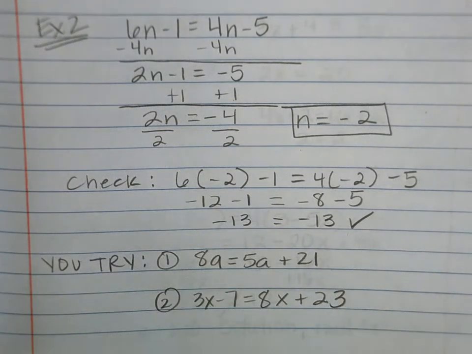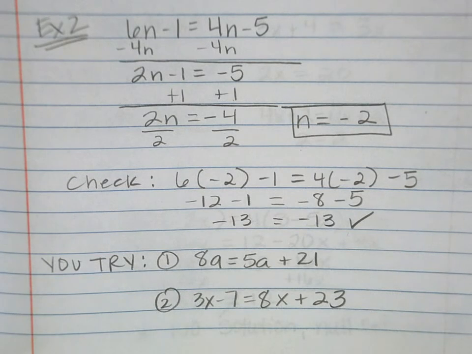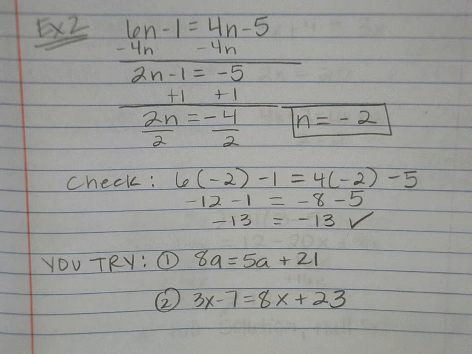After we got to 5x equals -30, then divide by 5. Where does the 5 come from? That comes from the 8x minus the 3x. Good question. It is confusing, right?